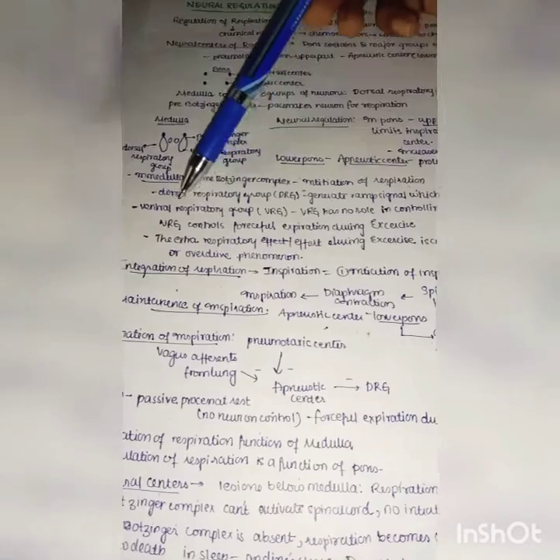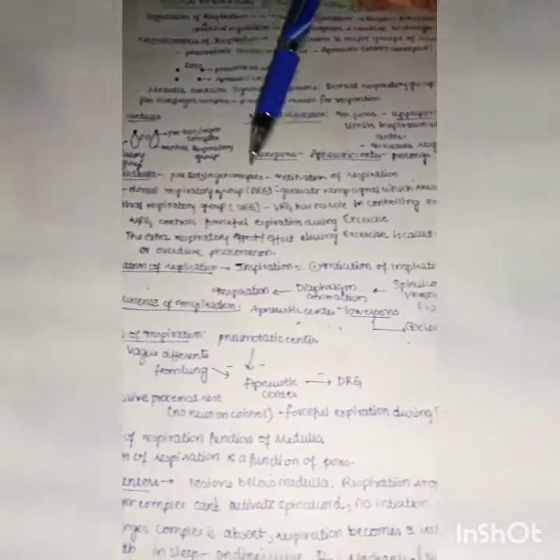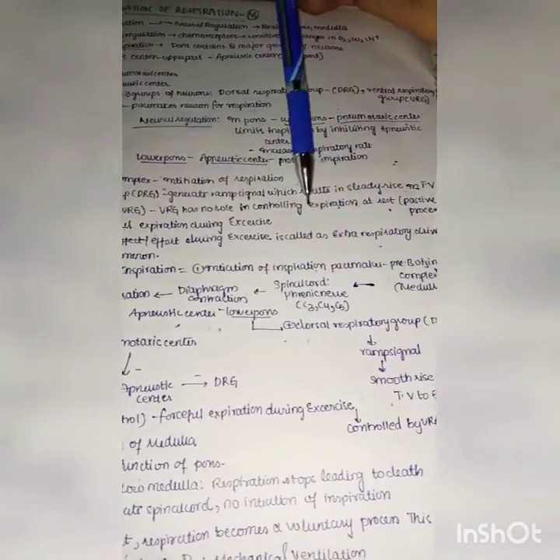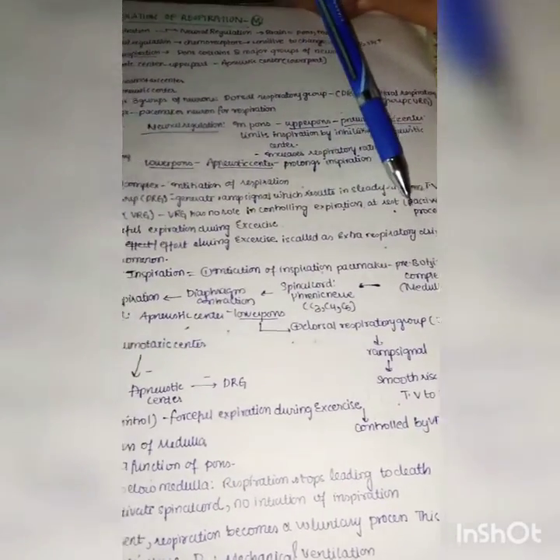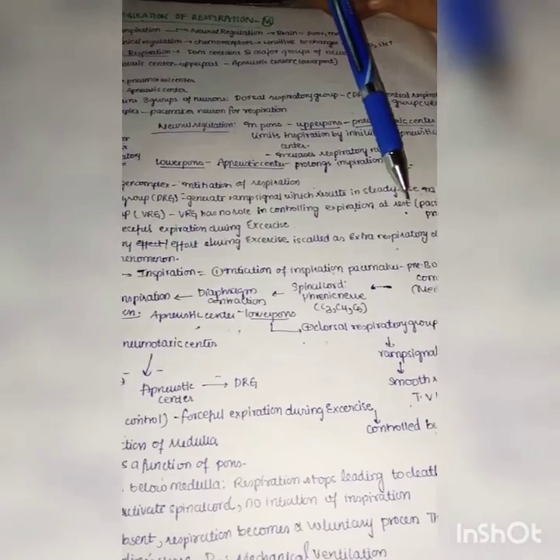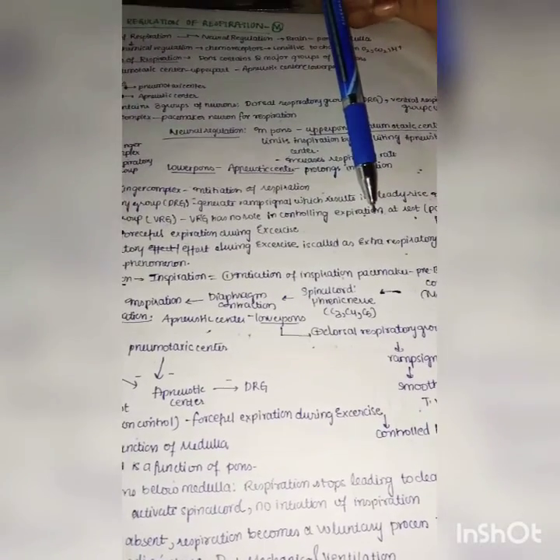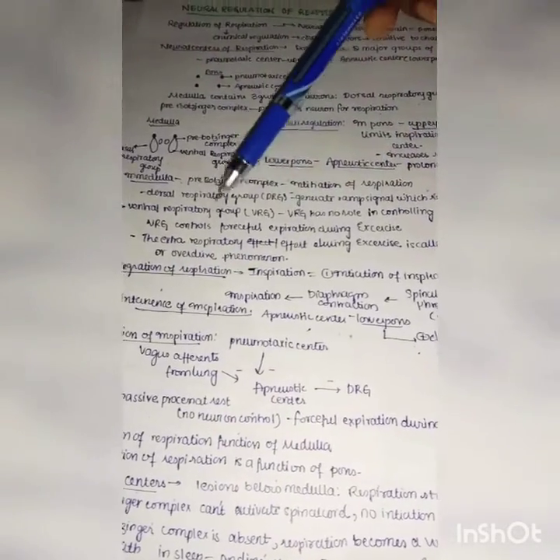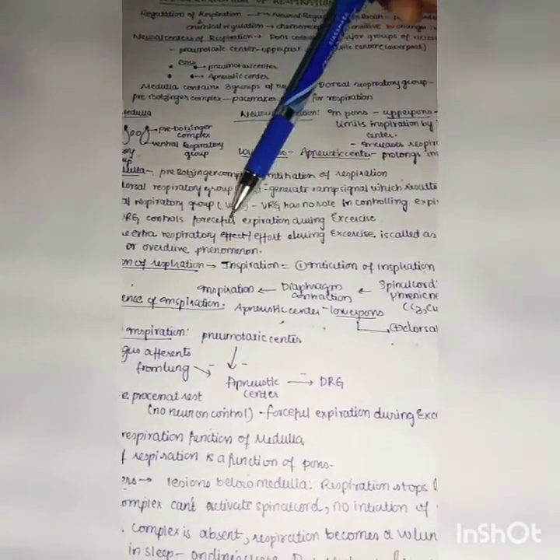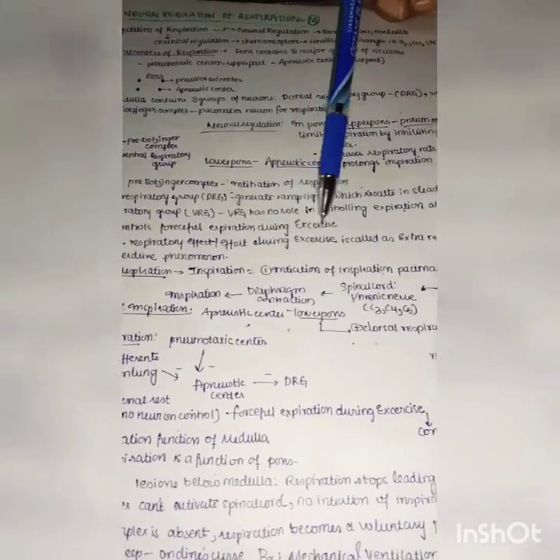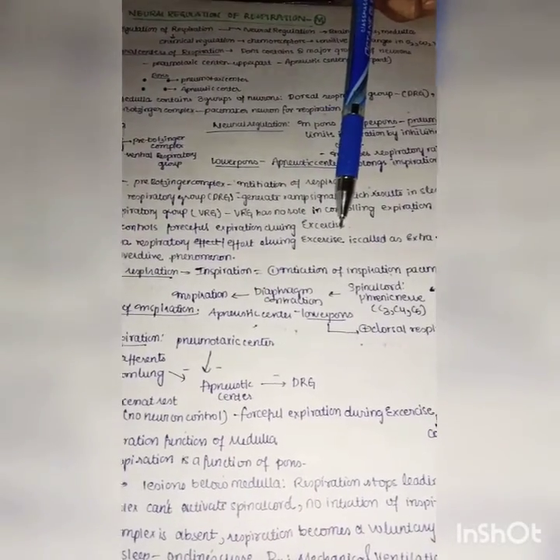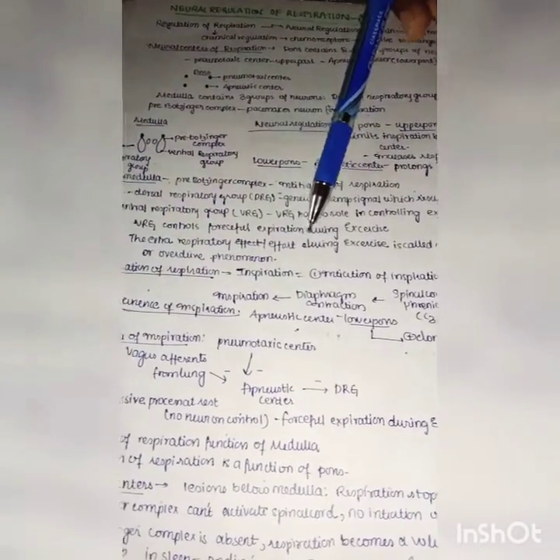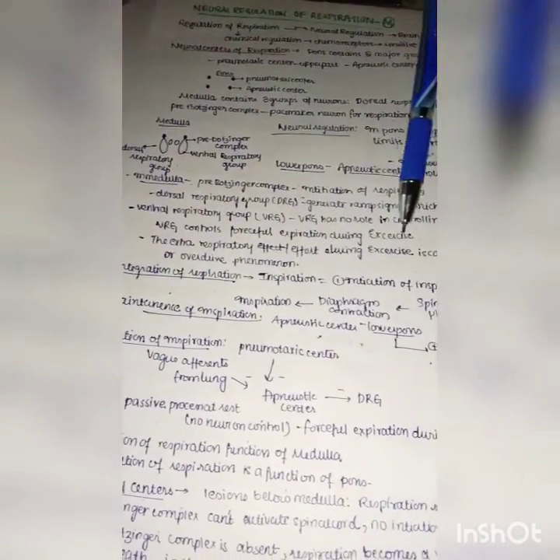And we also have the ventral respiratory group, which in short form is called VRG. It has no role in controlling expiration at rest, so expiration is a passive process. In a passive process, the lung is like a spring, so it will just come back passively. But the VRG is mainly useful in forceful expiration during exercise. Especially in exercise, expiration is not passive; we need to do it forcefully. So in the case of forceful expiration, mainly the ventral respiratory group is useful.